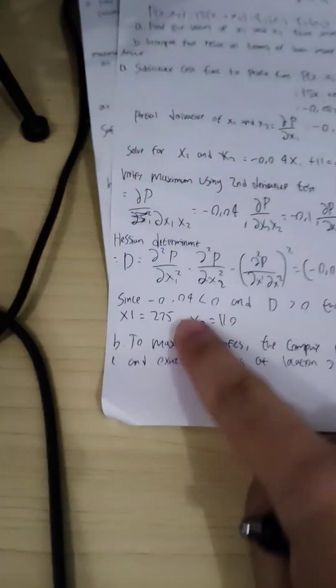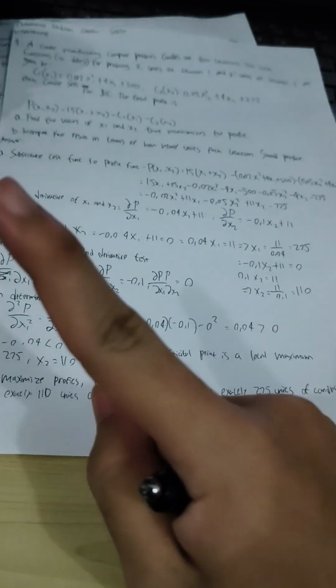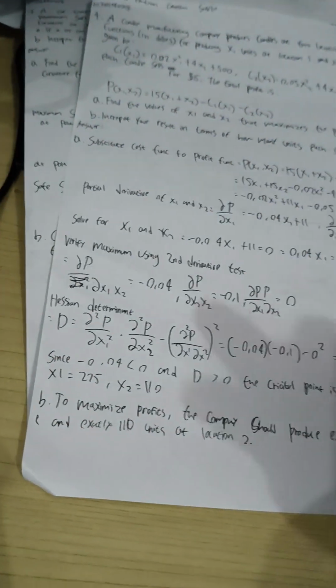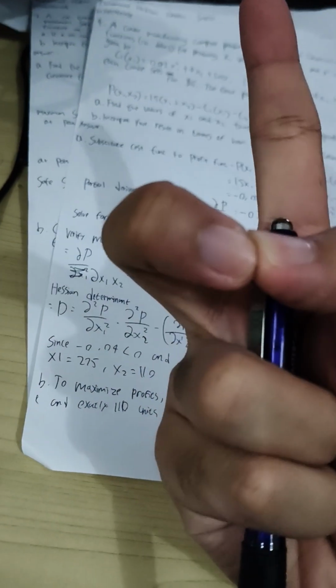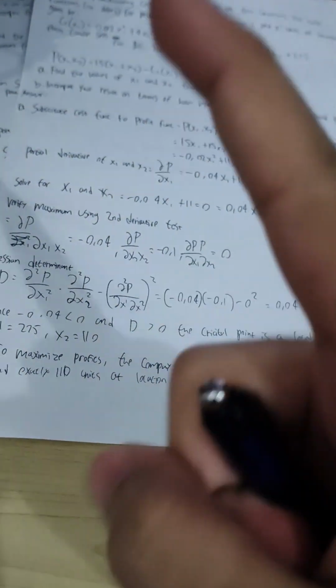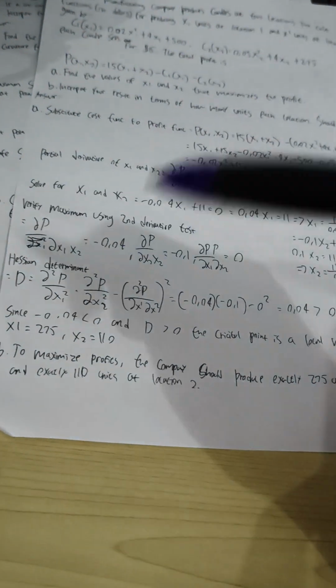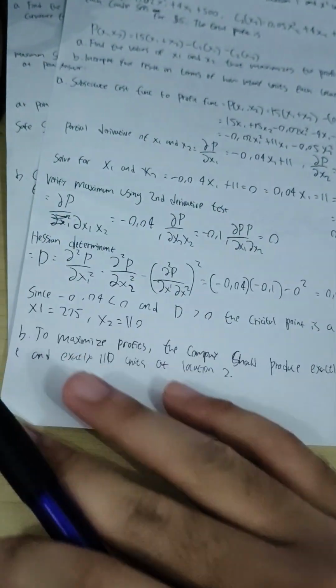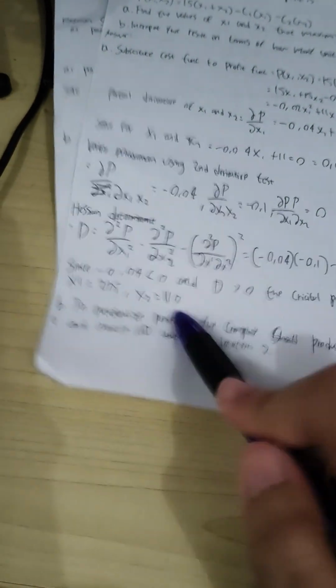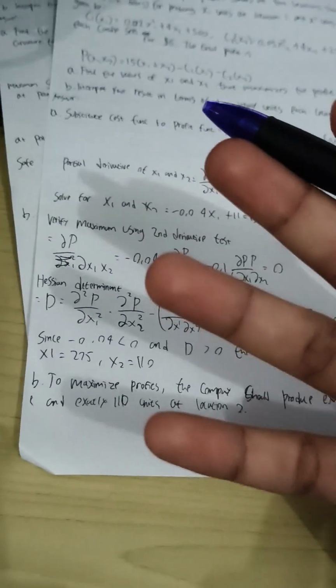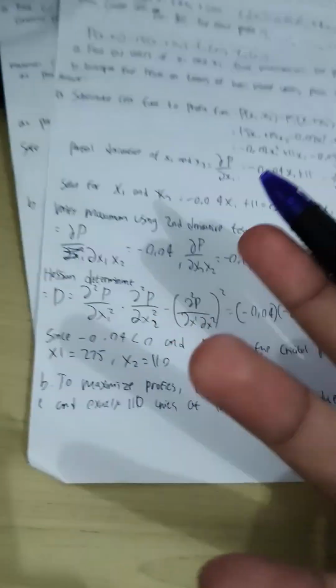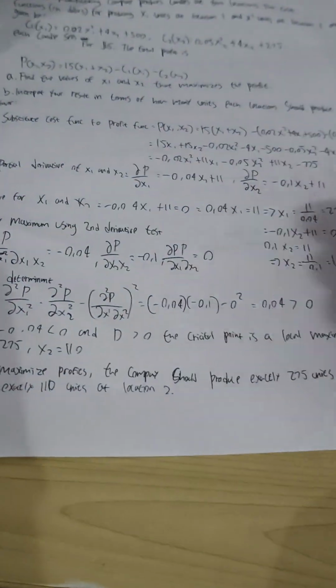What's the interpretation of this? This one is very simple, unlike the one before and besides the traffic safety one. Location 1 needs to produce exactly 275, no more, no less, to provide maximum profits. For location 2, they need to produce exactly 110 products to maximize profits, and no more, no less. Any more, any less, then you don't get maximum profits. You make too much, production costs too much. Make too little, you don't get much to sell. This is the perfect amount to get the maximum value.